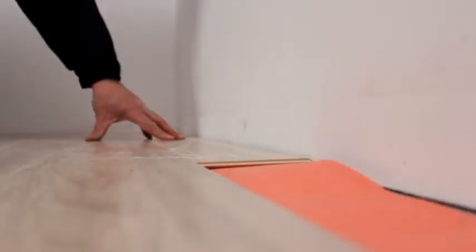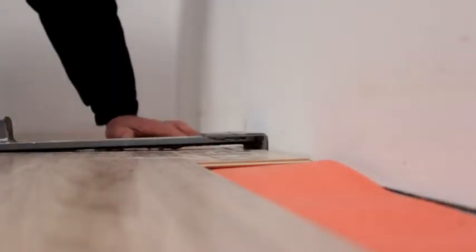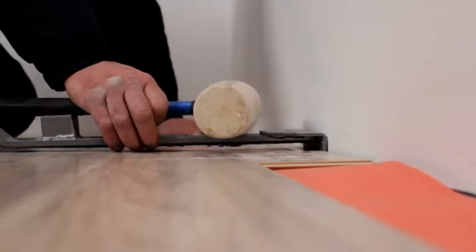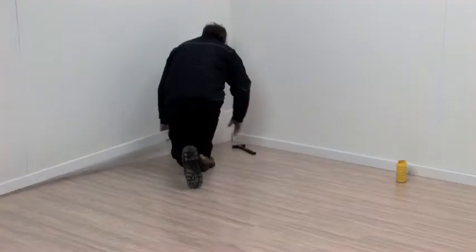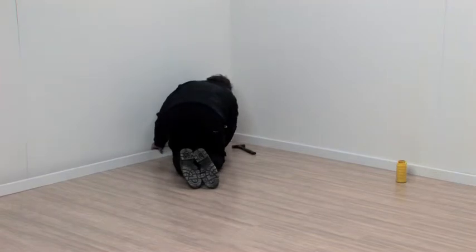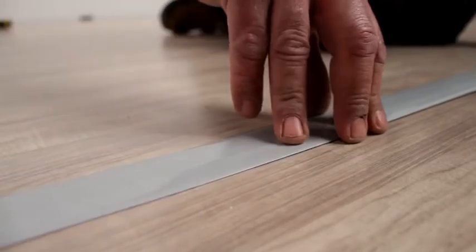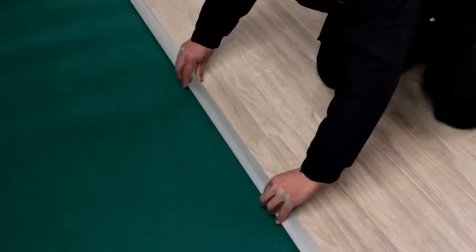Check the floor's laying on the whole surface of the room and verify that all along the perimeter of the room, the 1 centimeter expansion allowance has been provided for. Finally, take out all the spacing wedges. Lay the baseboard. Insert the expansion joints and the end joints.